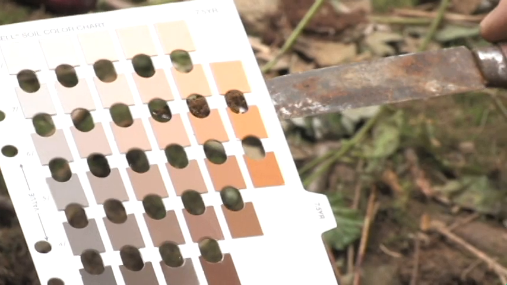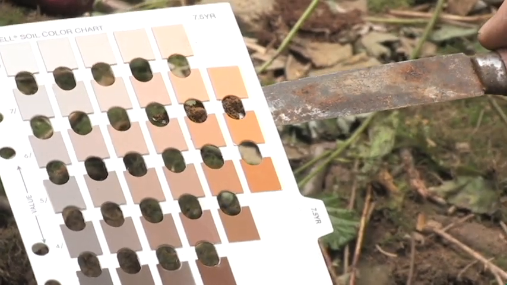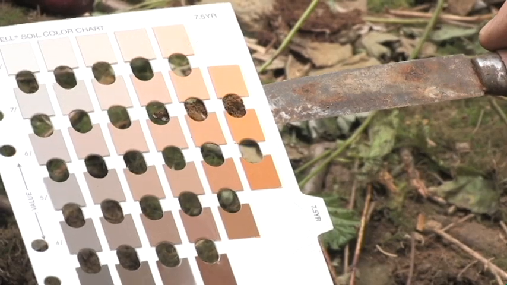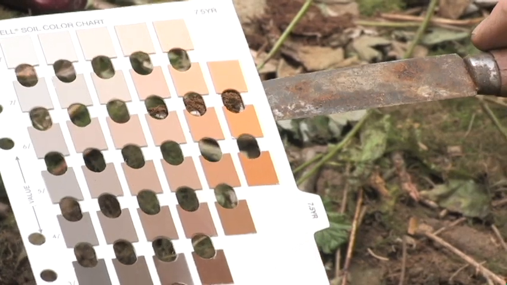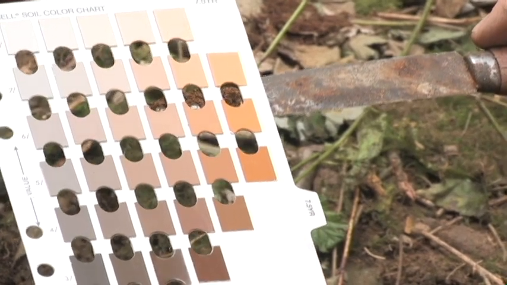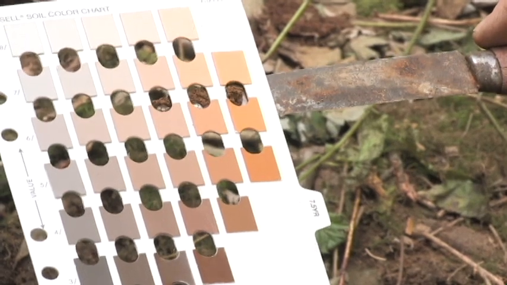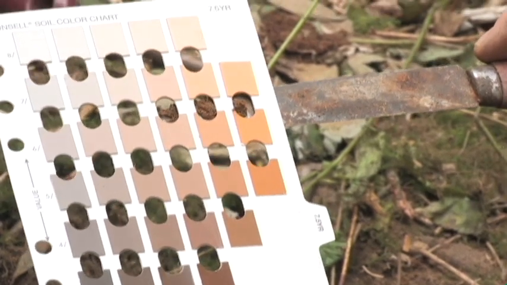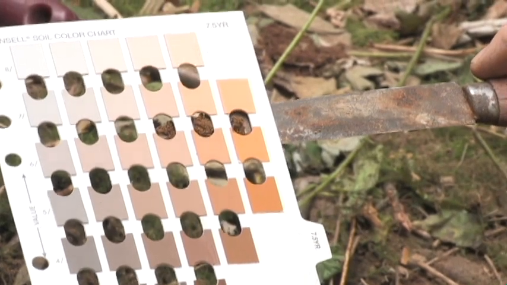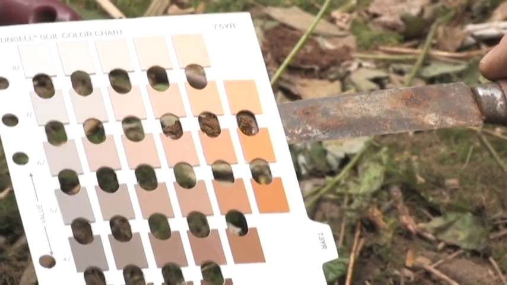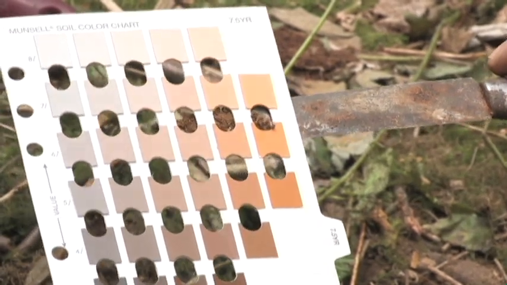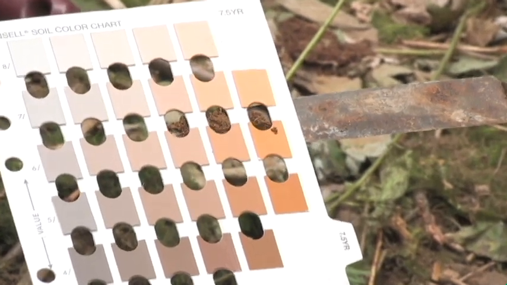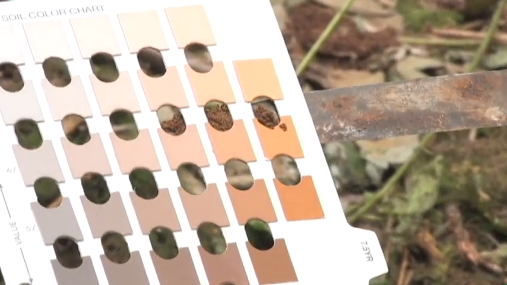And I seem to find that on this page, which is a 7.5 YR yellow-red color combination, I seem to find a match which is for value is 6, and for chroma is 6 to 8, and this is what we record.